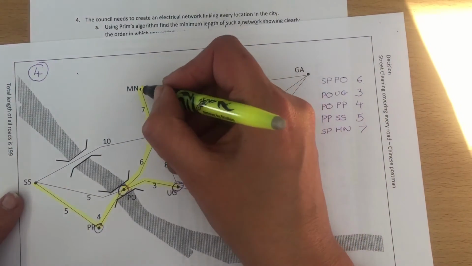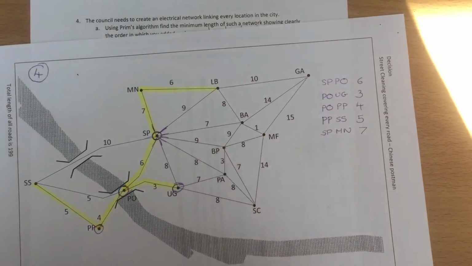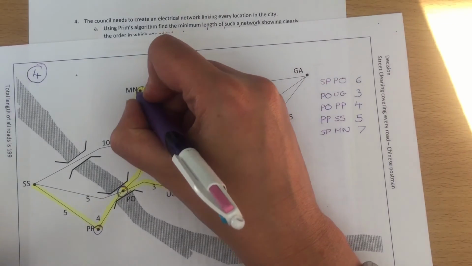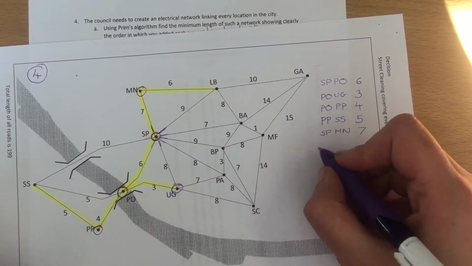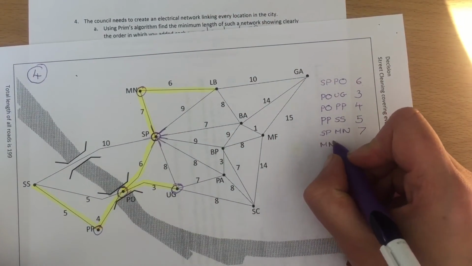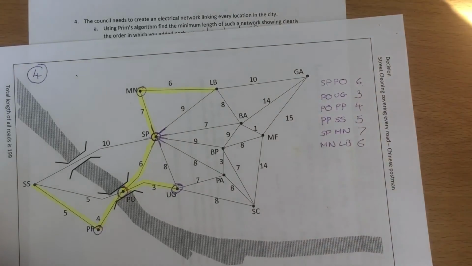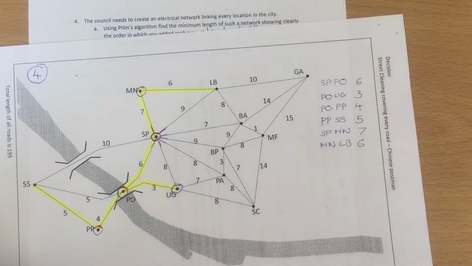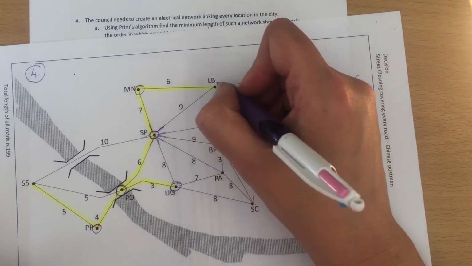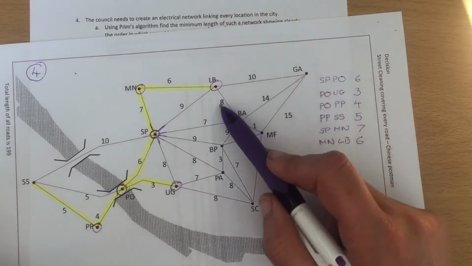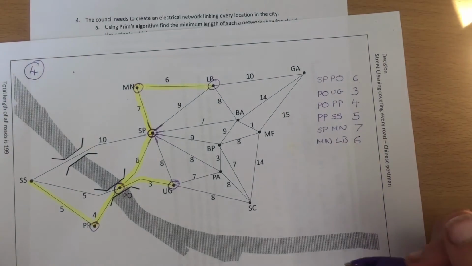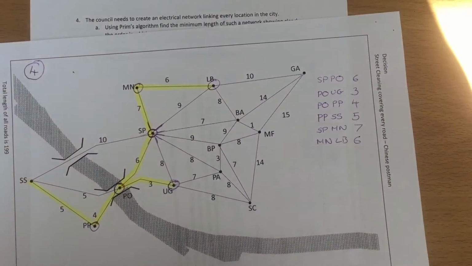And now we've got an option to come out of here, which is 6. So we have MN LB, which is 6. The other things we can now choose out of here are bigger, so we're going to have to come back to one of our earlier 7s.